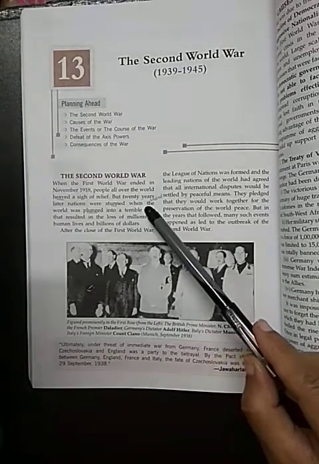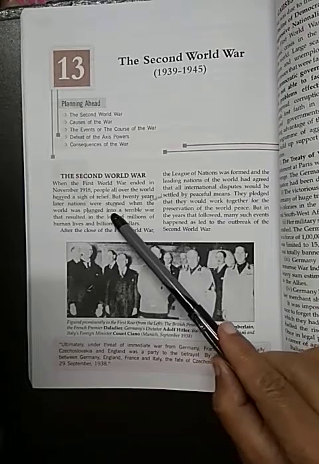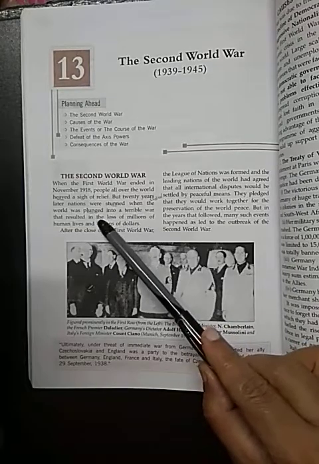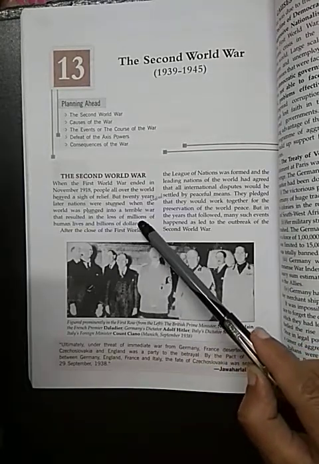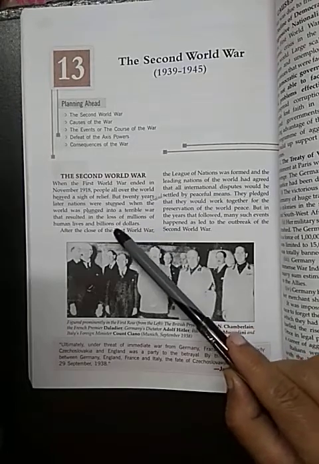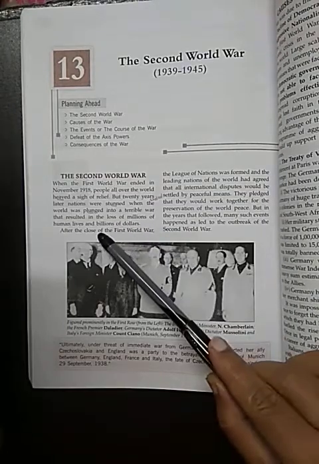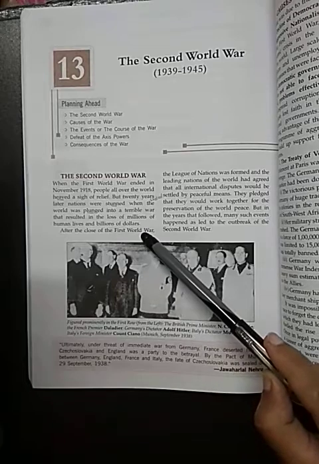But 20 years later, nations were stunned when the world was plunged into a terrible war that resulted in the loss of millions of human lives and billions of dollars.